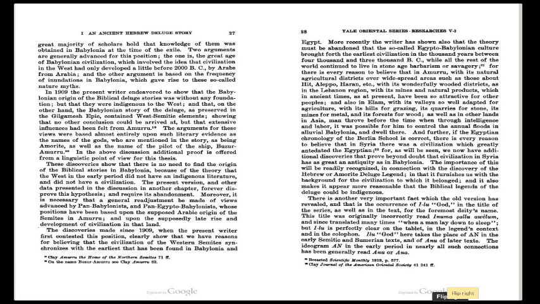These discoveries show that there is no need to find the origin of the biblical stories in Babylonia because of the theory that the West in the early period did not have an indigenous literature and did not have a civilization. The present version and other data presented in the discussion in another chapter forever disprove this hypothesis and require its abandonment. Moreover, it is necessary that a general readjustment be made of views advanced by Pan-Babylonians and Pan-Egypto-Babylonians, whose positions have been based upon the supposed Arabic origin of the Semites in Amuru and upon the supposedly late rise and development of civilization in that land.